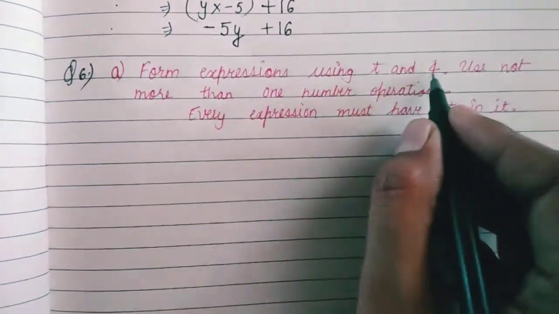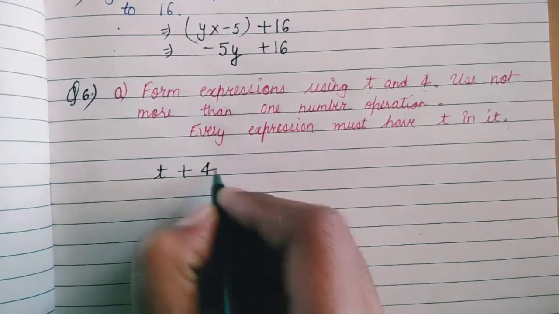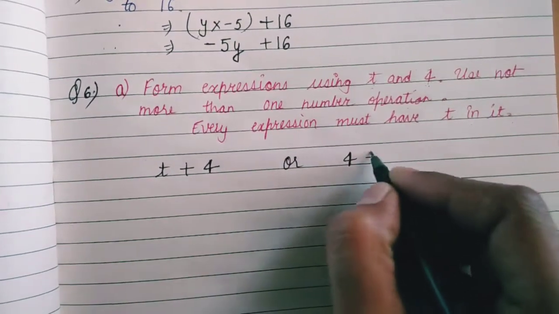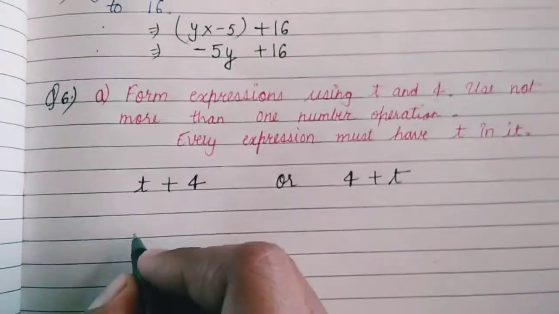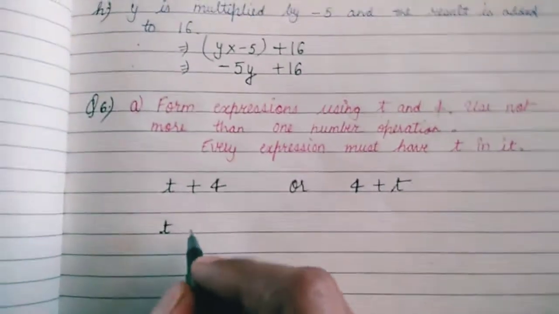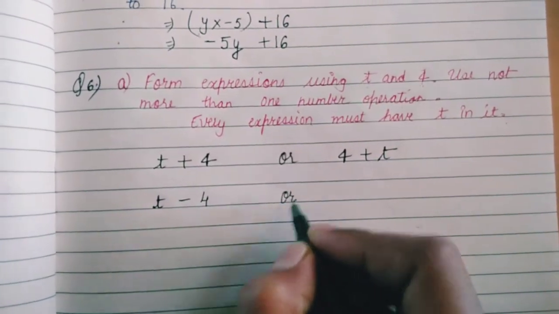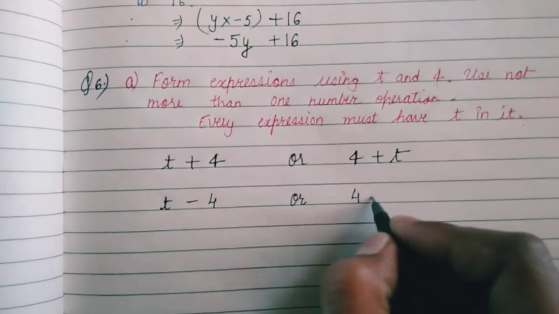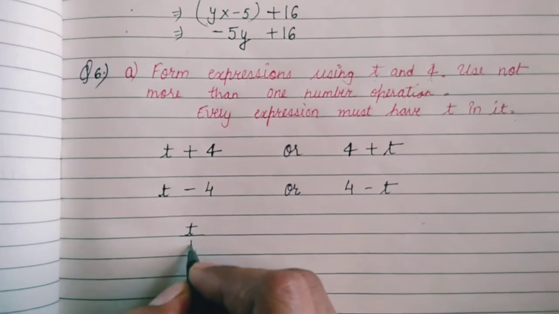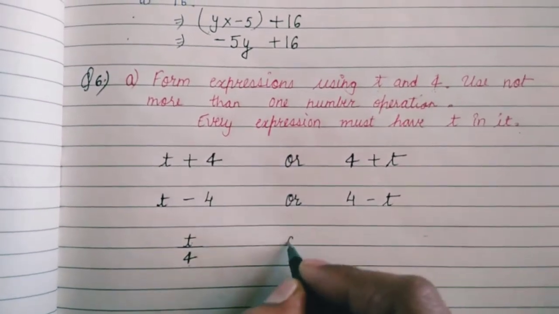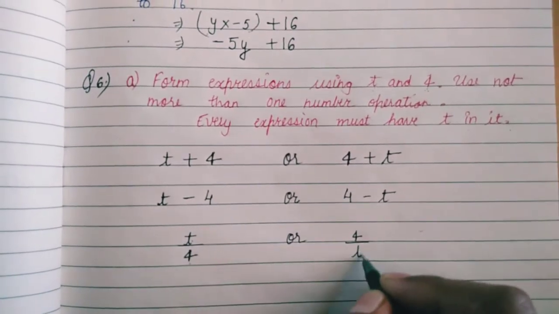So how many things we have? T and 4. Firstly we can write T plus 4, or this can also be written as 4 plus T. They can simply change their places. Then the next operation is subtraction. So it can be written as T minus 4, or when we shuffle the places, 4 minus T. Now for division we can write T by 4, T is divided by 4, or when we shuffle the places we can write 4 by T.